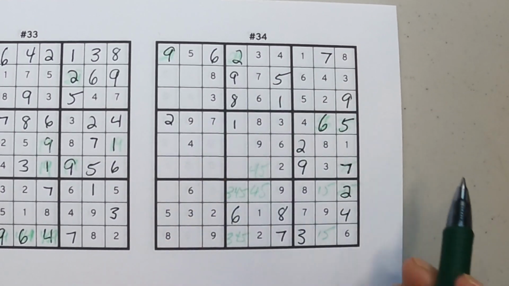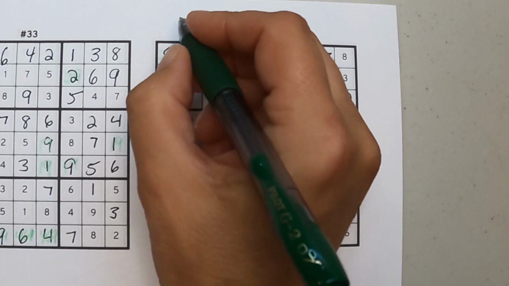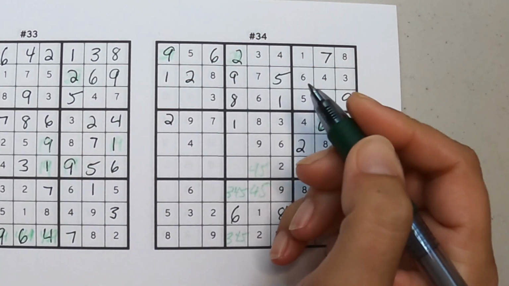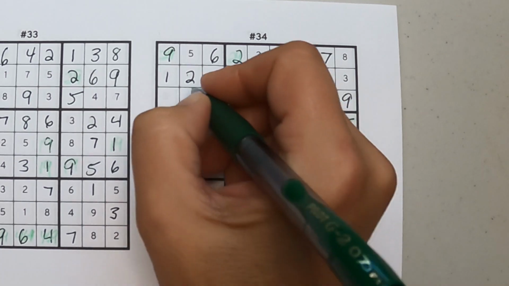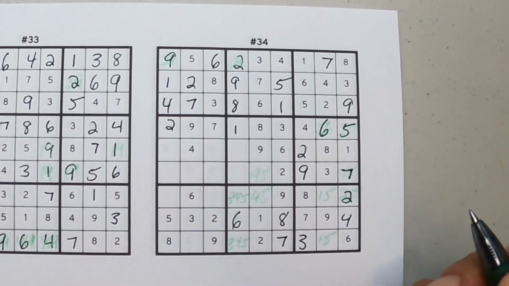For this row, we're missing 1 and 2. We've got a 2 here, so 1, 2. For this box now, we're missing 4 and 7. We've got a 4 here, so 7, 4.